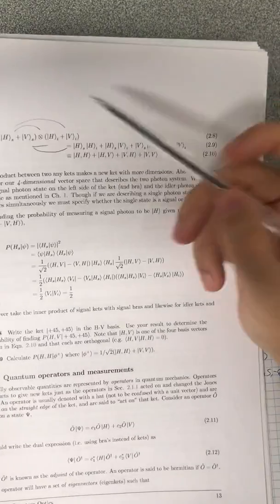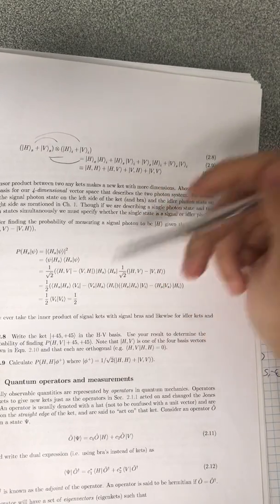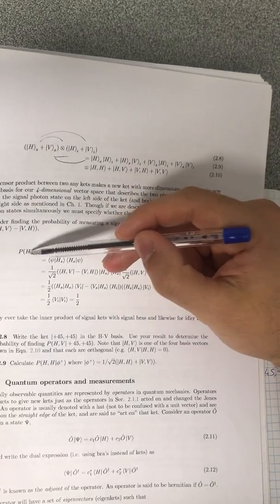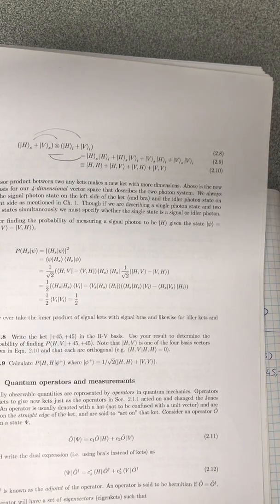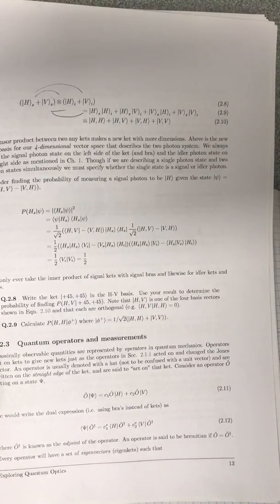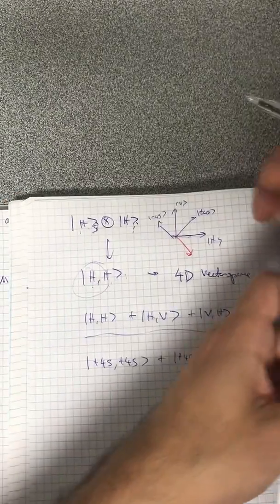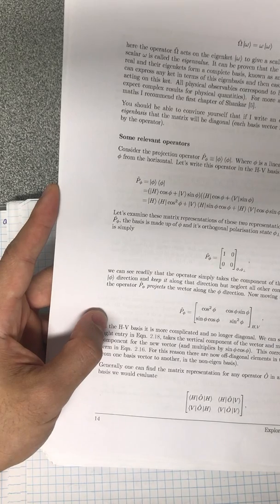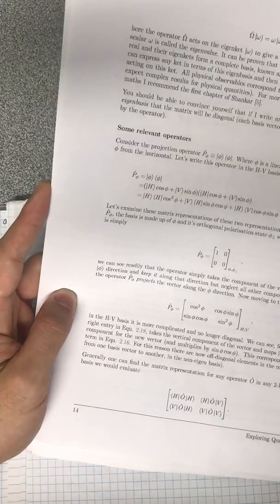So this is some other terminology. Probability of one photon being whatever it is, given we're in some kind of state. This is the terminology I'm going to be using. Probability of being in this, given we're in that state. And then some work for writing different bases, so you should do that. Operators, okay. All right, next video.